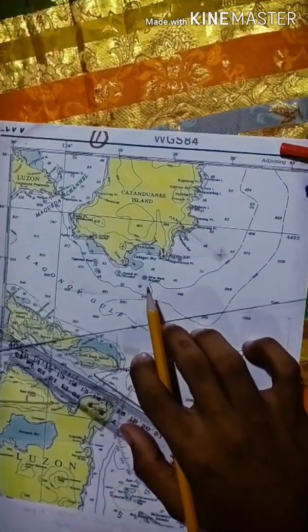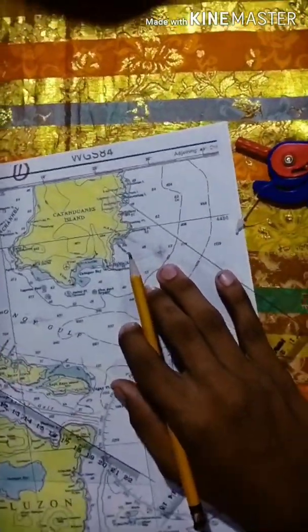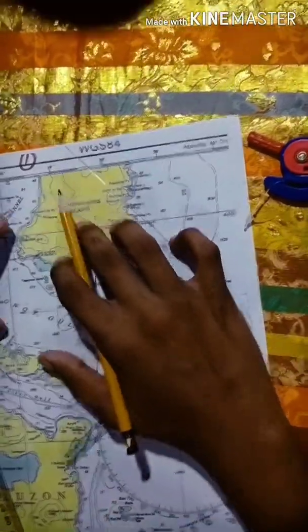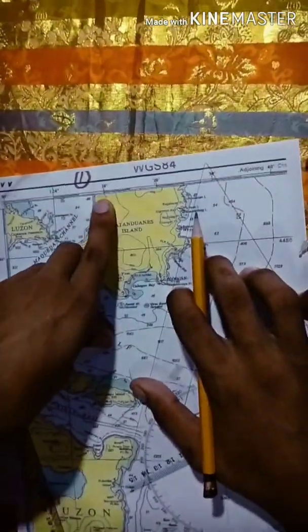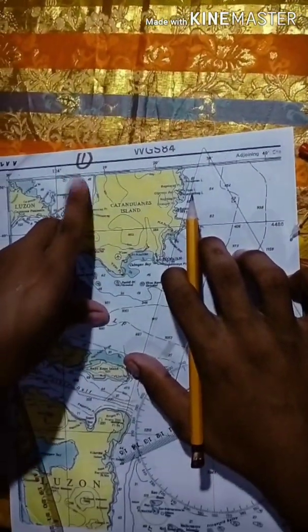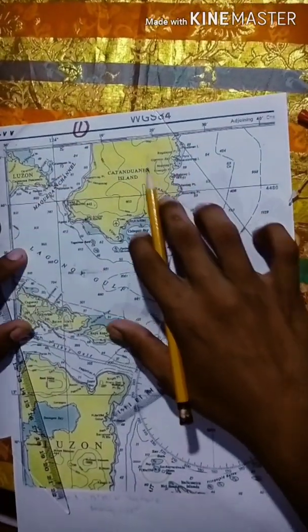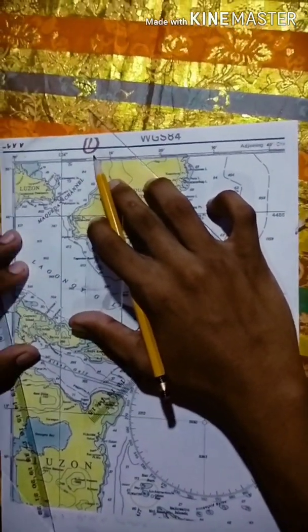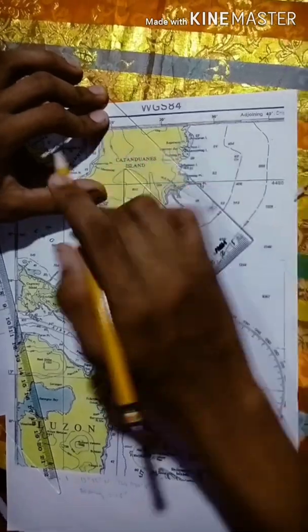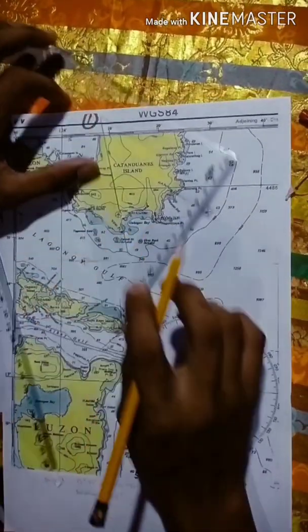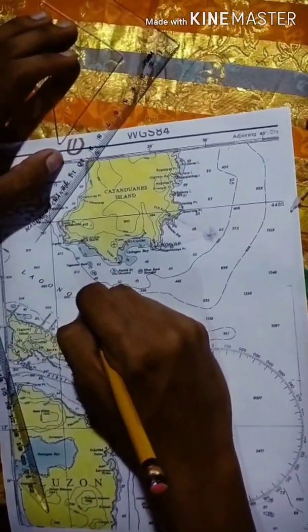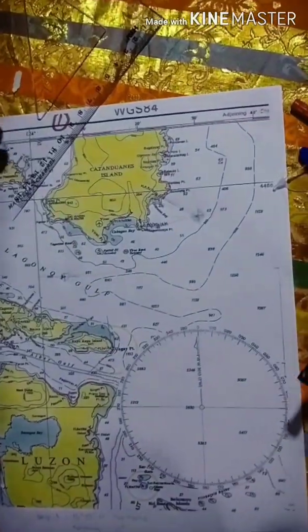Then the next coordinate is the 05 minutes east. Here 10, 20, so 10 minus 5 equals here. So this is the 05 minutes east. Here, and encircle it. So this is our fixed position.